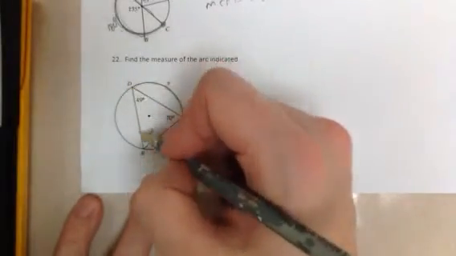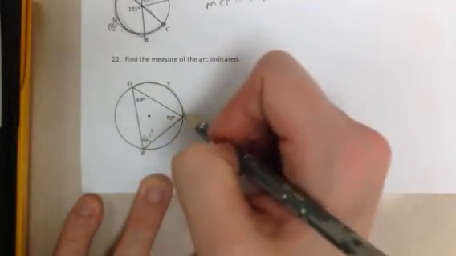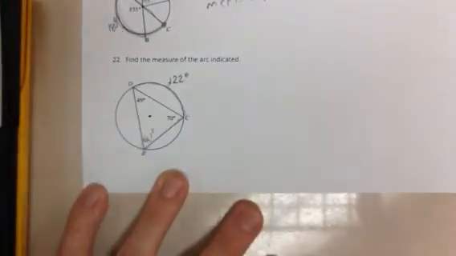And then because this is an inscribed angle that intersects this arc, then we know that this arc has to be double that measure. So the arc is 122 degrees.